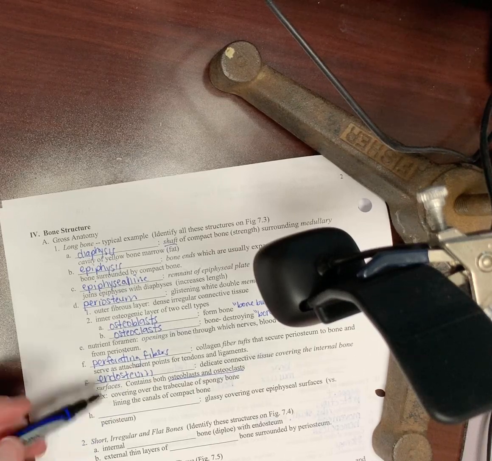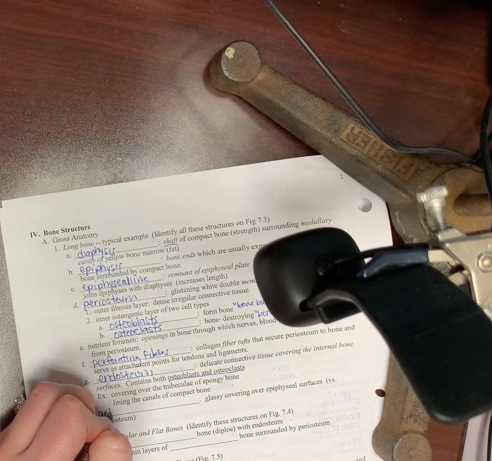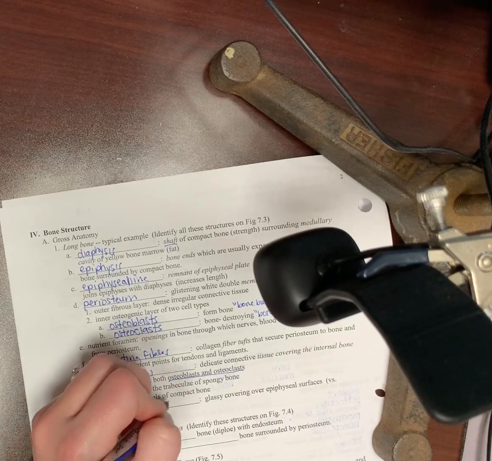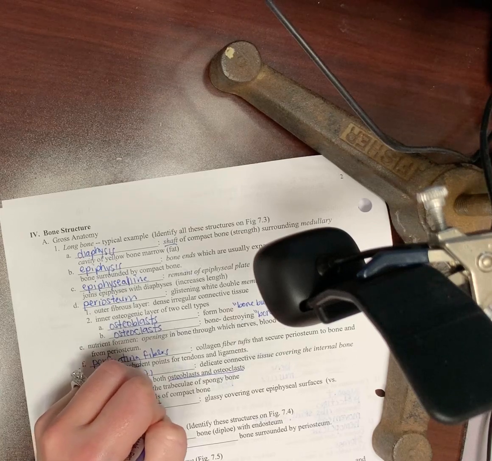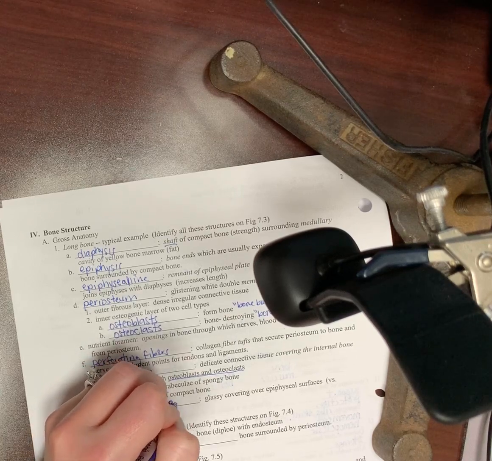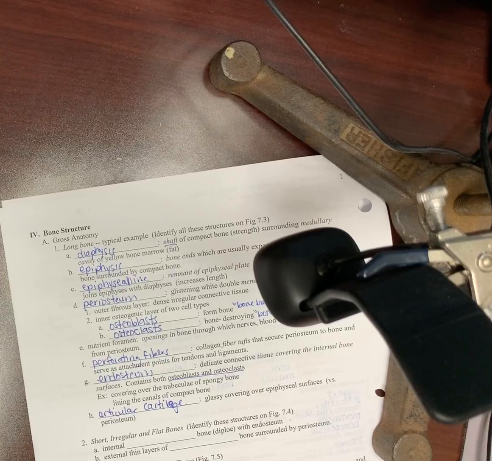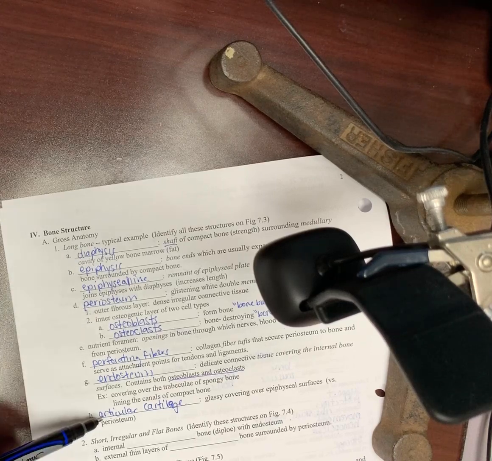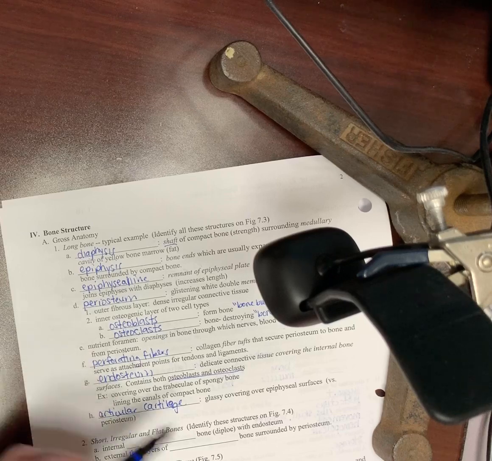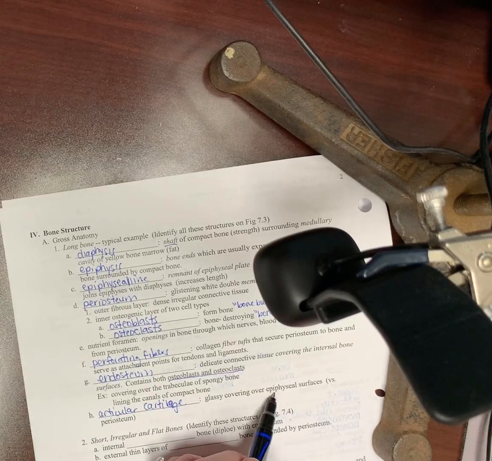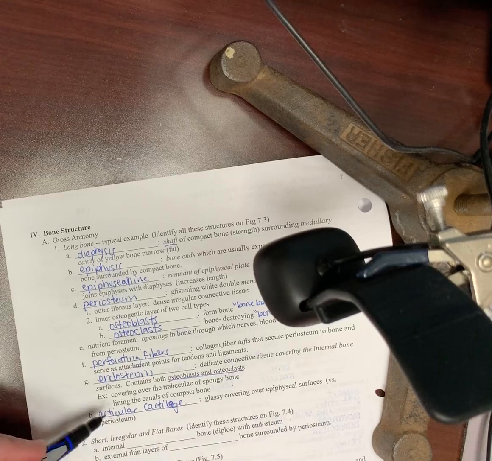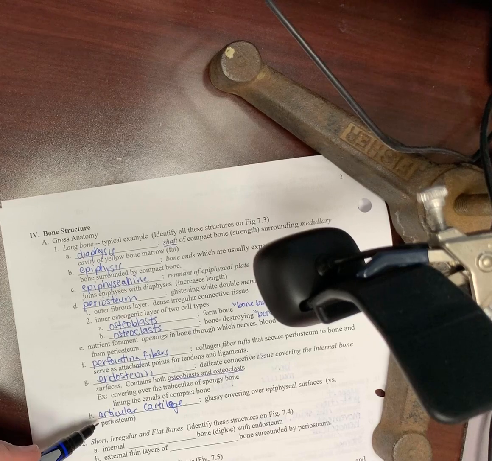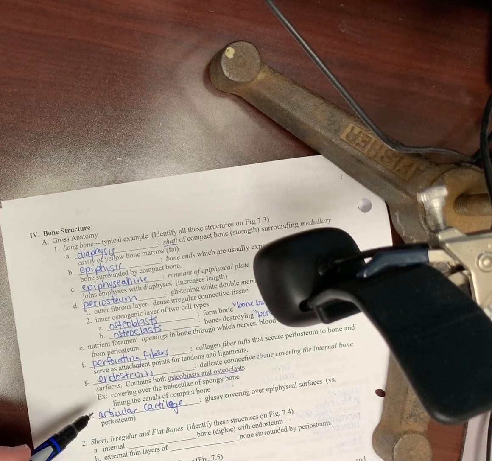Last one here. You have articular cartilage, C-A-R-T-I-L-A-G-E. And this covers, so your periosteum covered the diaphysis, so that would be the shaft. The articular cartilage is what covers your epiphyseal surfaces, so the ends. So this is what articular cartilage covers, the ends of the bones, ends of the long bones. So that was a whole lot of words.